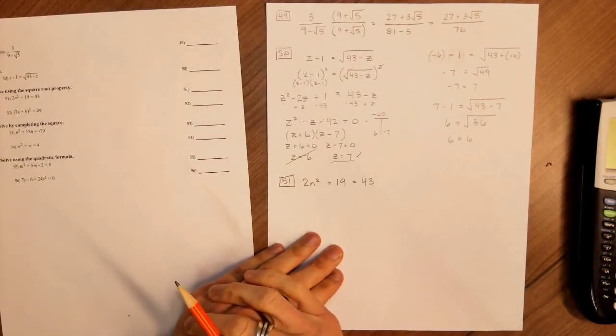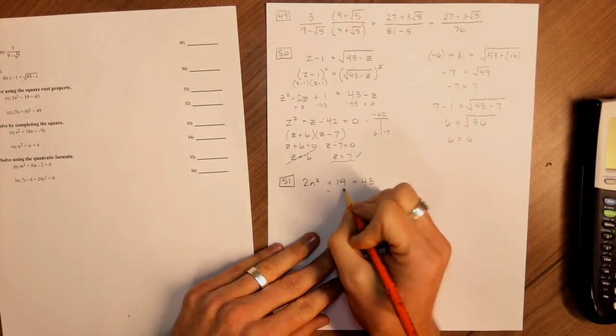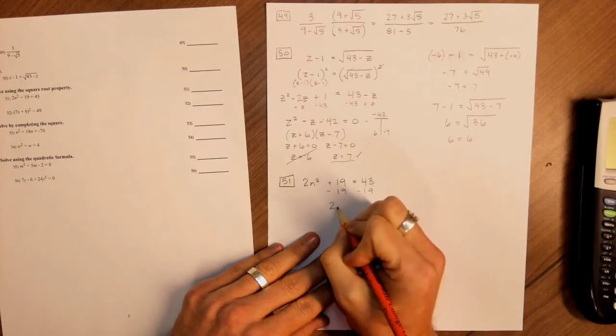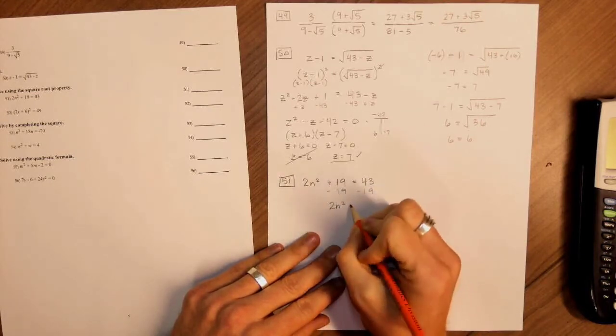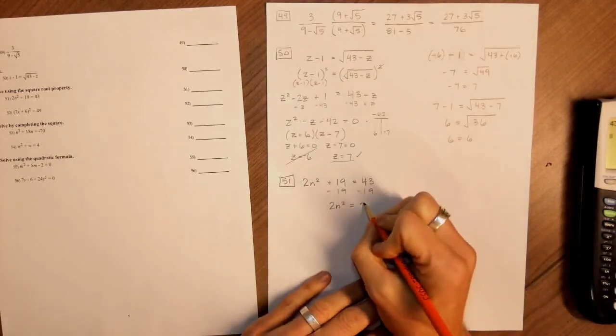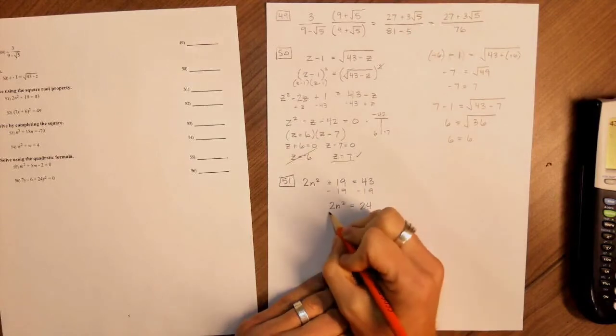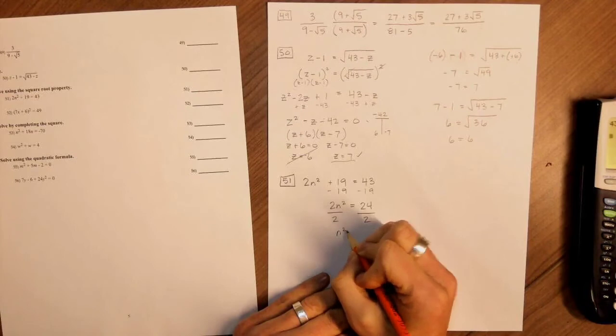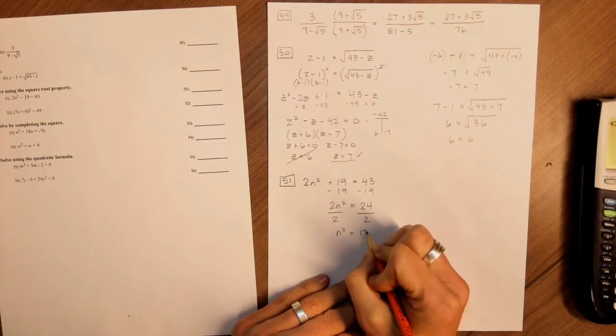So what we're going to do is minus our 19 here and minus our 19 here, and so we get 2n squared on this side equals 43 minus 19, which is 24. Then we're going to divide everything by 2 and get n squared equals 12.